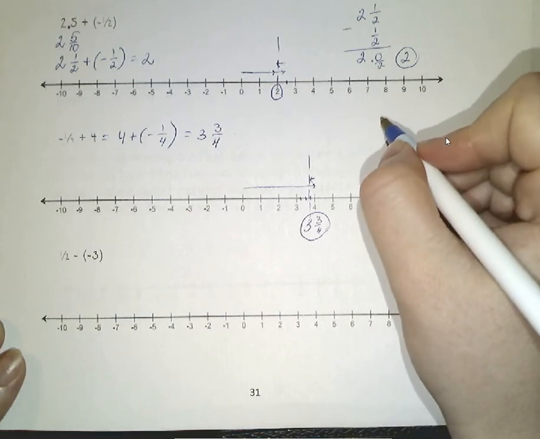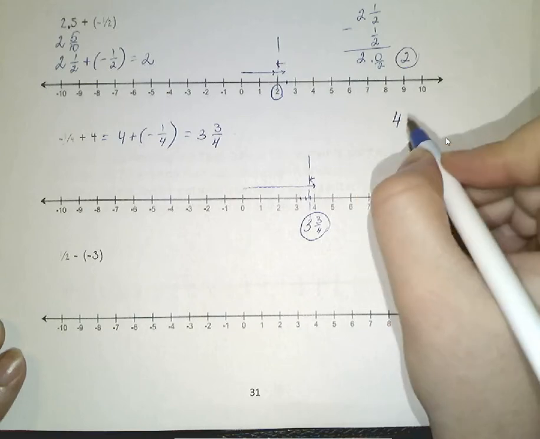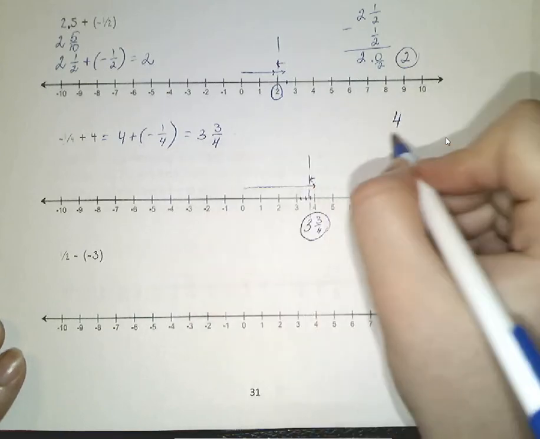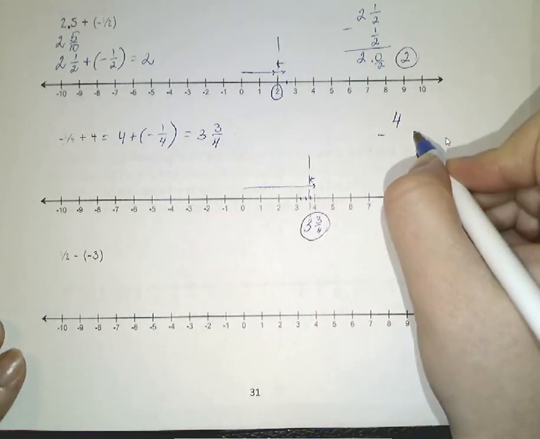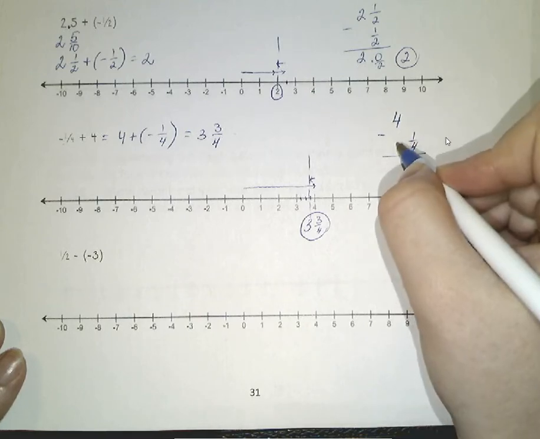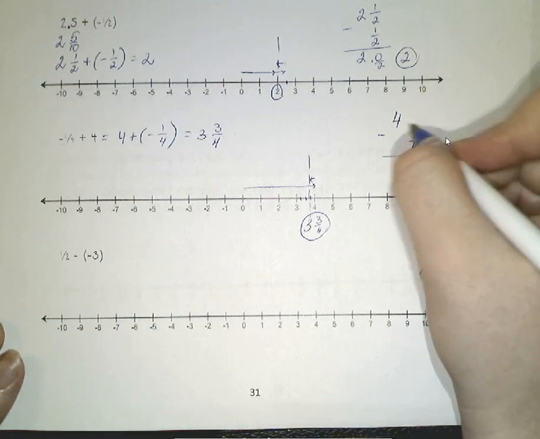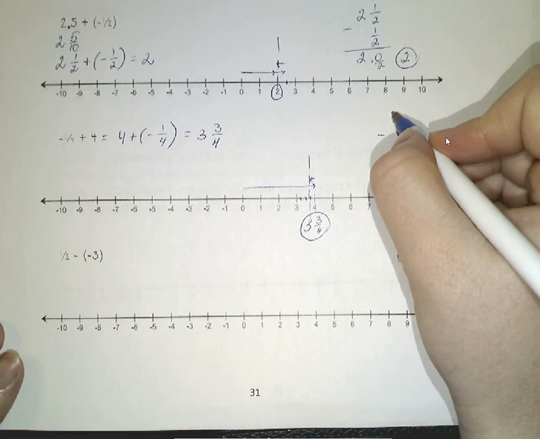Using math sentences, number sentences. I will have to do subtraction since we have different signs here. 4 minus 1/4. Notice the alignment. I'm not writing 1/4 onto 4 because 4 is a whole number, 1/4 is a fraction. Here I cannot subtract from nothing, so I'll have to borrow from 4.